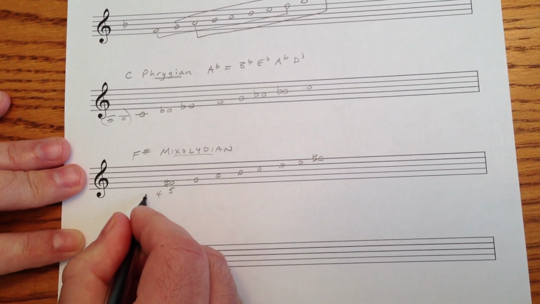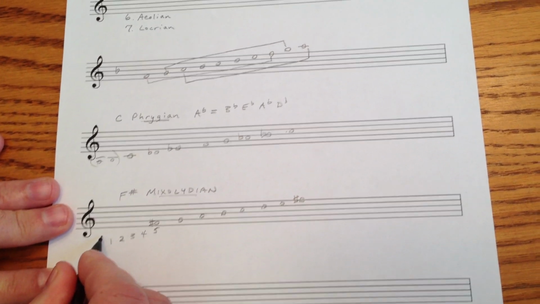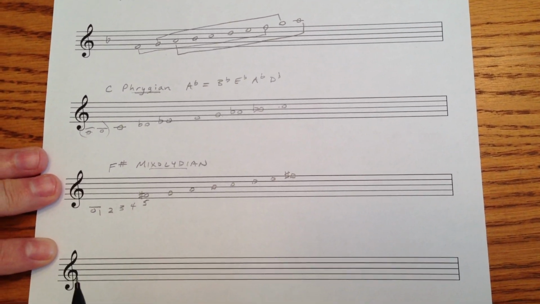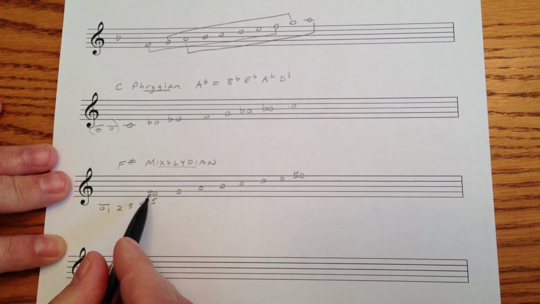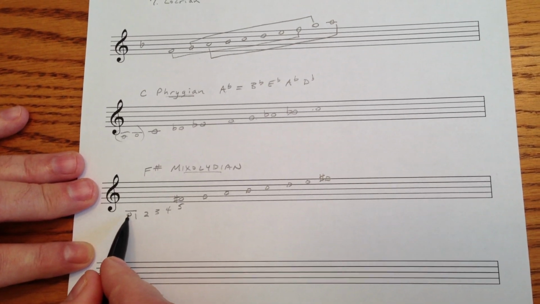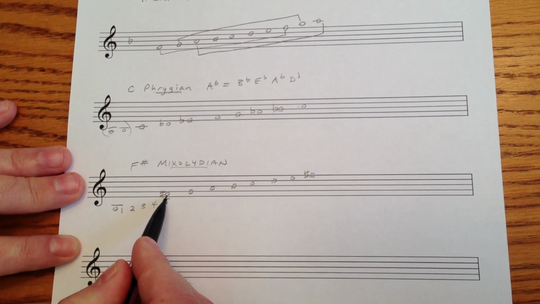And so I'm going to think backwards, and that's going to take me down to B. So it's either going to be B or B flat. B flat scale doesn't have F sharp, so it's got to be a B scale. So my key signature of B major is going to give me F sharp Mixolydian.